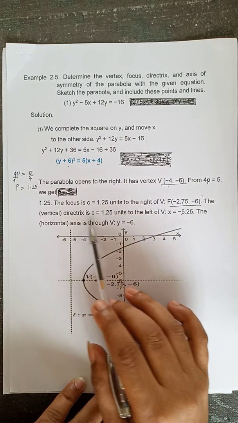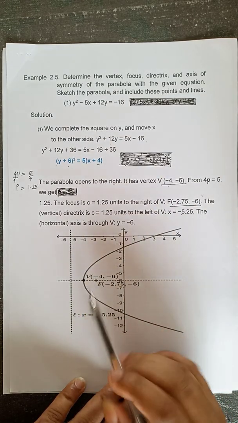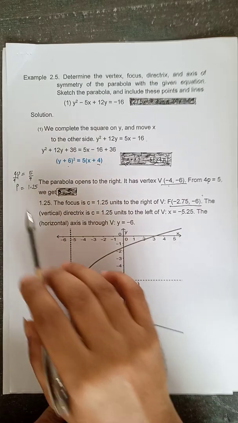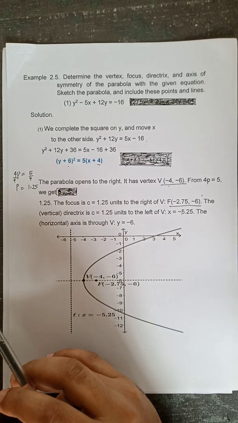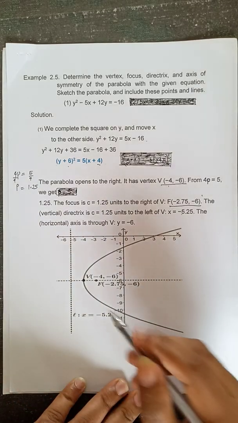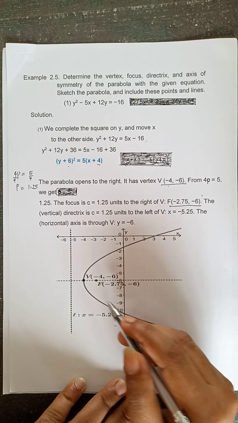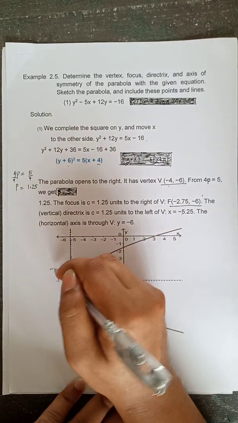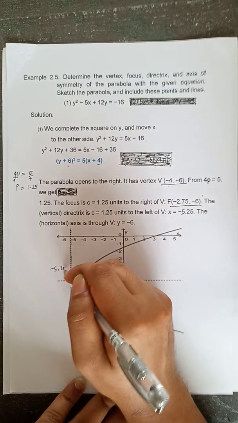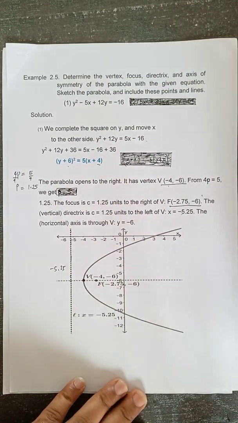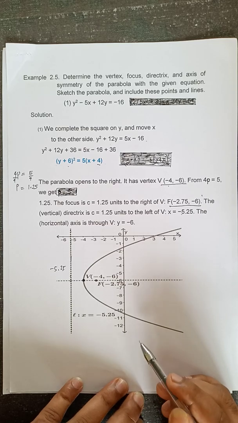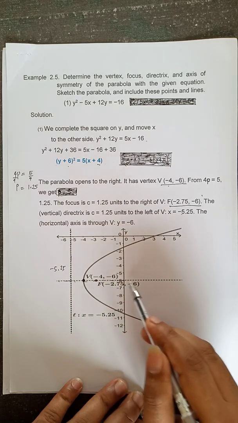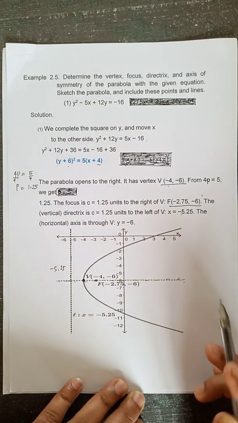Now the same with the directrix. From the vertex, we move 1.25 to the left, and that is our directrix. So our directrix is at negative 5.25. We have the axis of symmetry at y equal to negative 6. So that is our axis of symmetry.